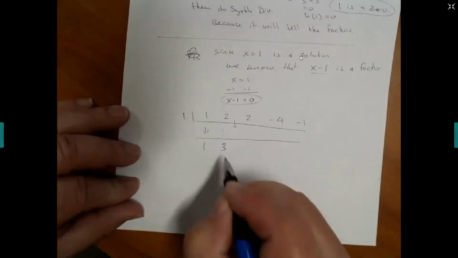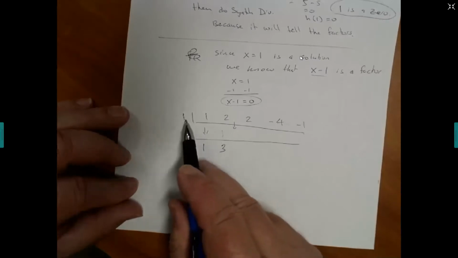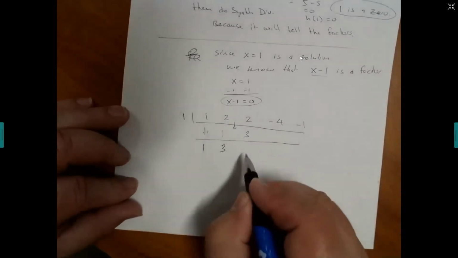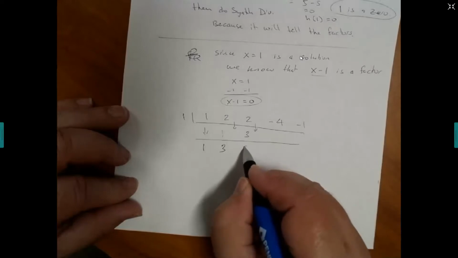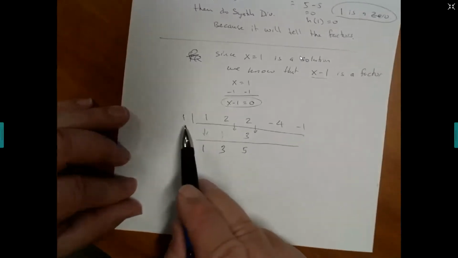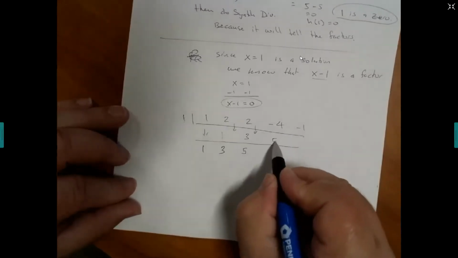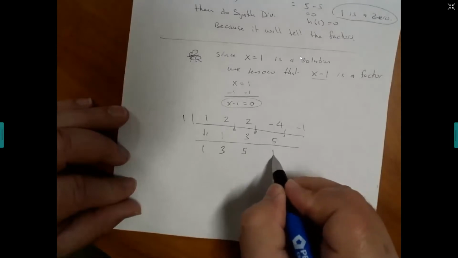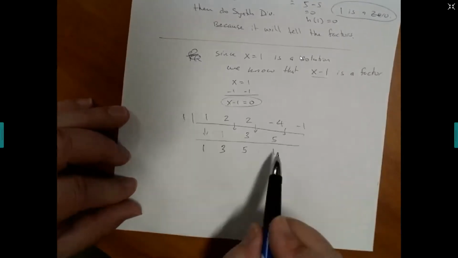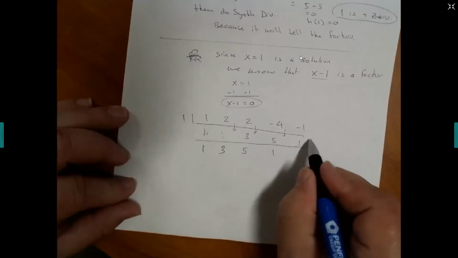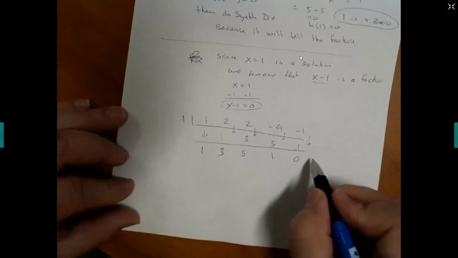Add them, I get 3. 1 times 3 is 3. Add them, I get 5. 1 times 5 is 5. Add them, I get 1. 1 times 1 is 1. Add them, I get 0, which is what I was hoping for.